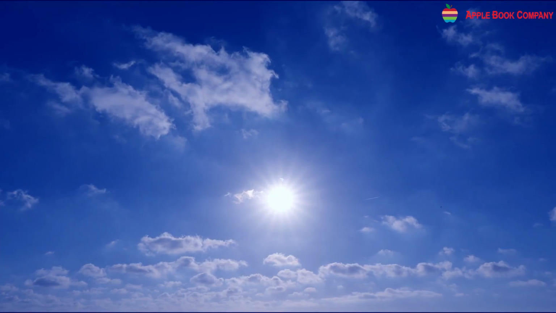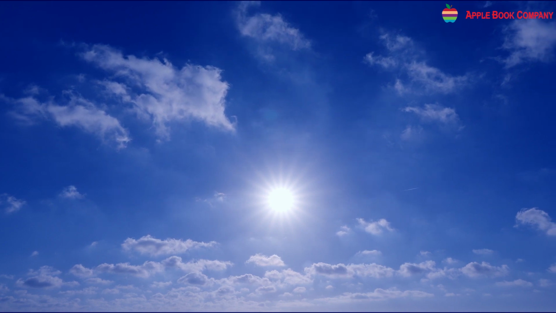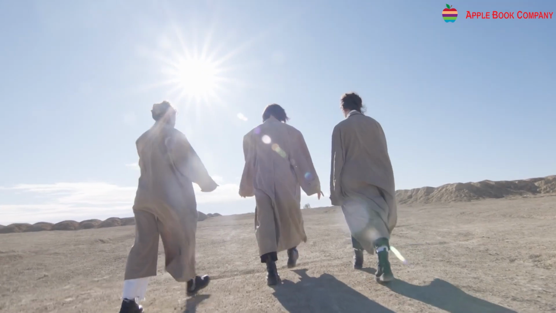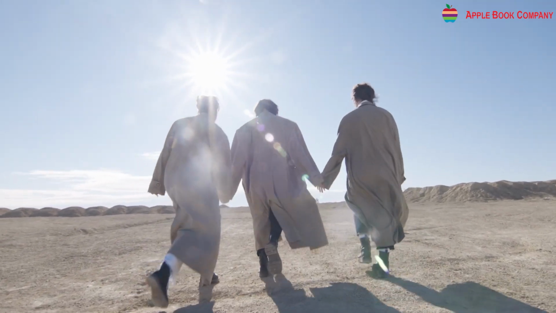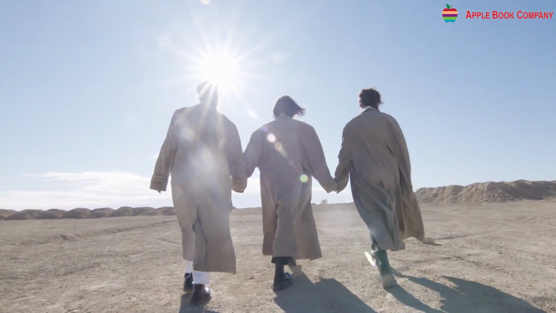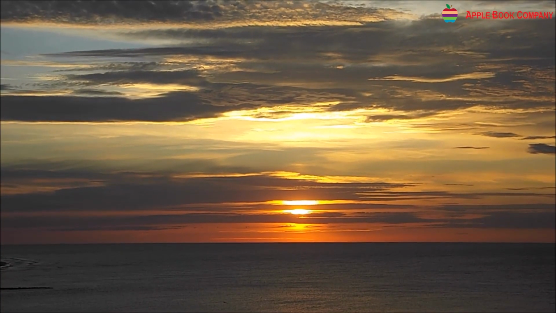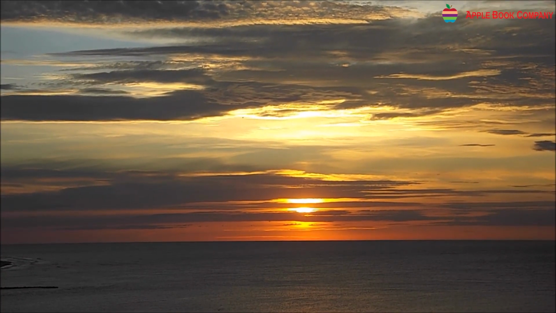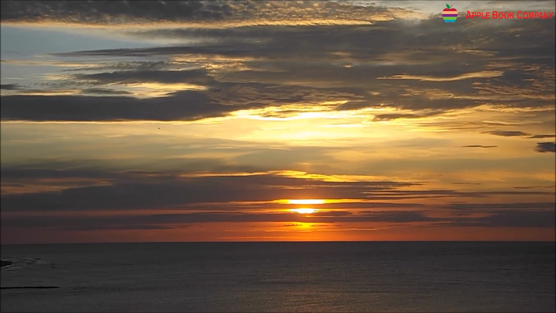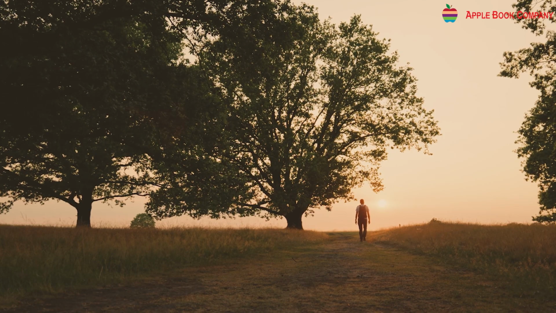Sunshine. We know that during afternoon, the sun shines directly overhead. The rays are directly falling on the earth. However, during evening time, the sun is low in the sky. The rays of the sun are slanting. It means that the sun doesn't heat the earth evenly throughout the day.